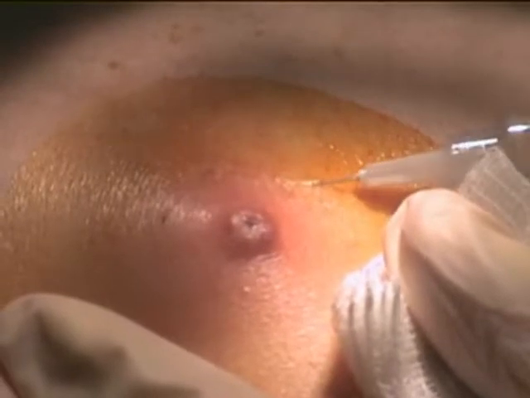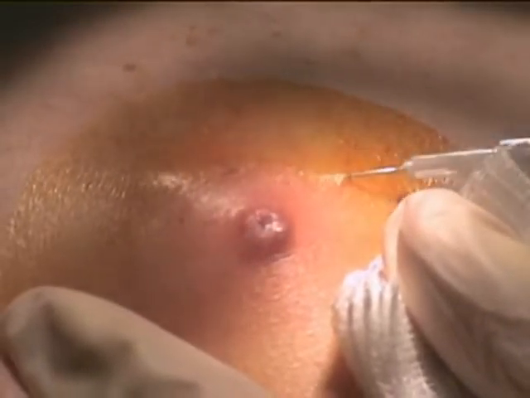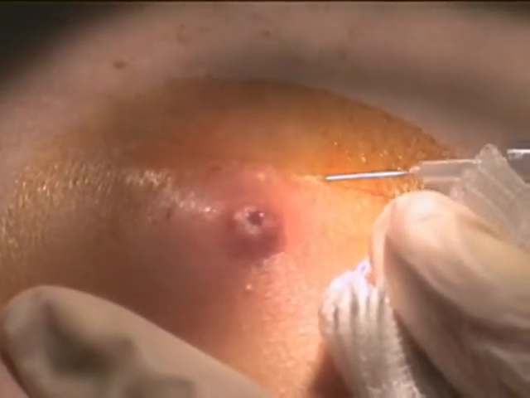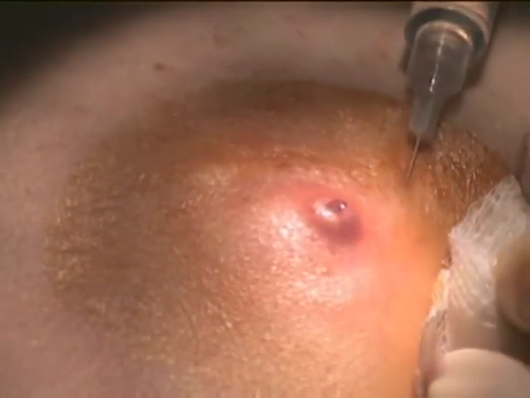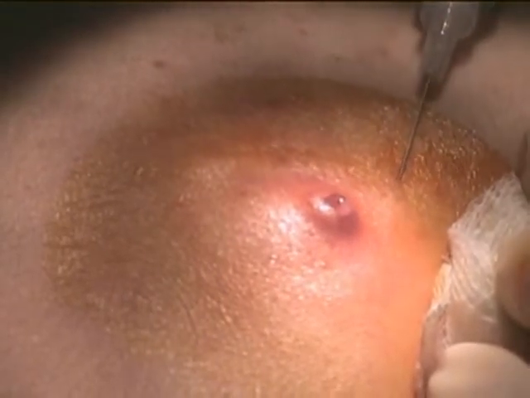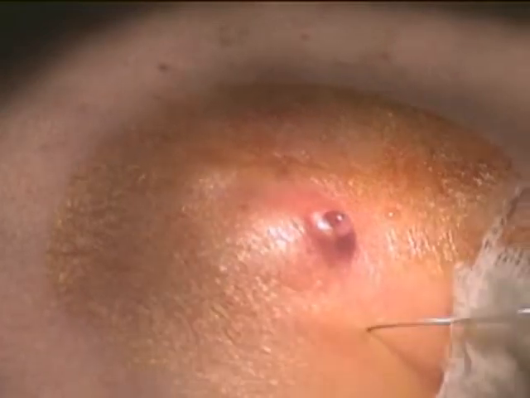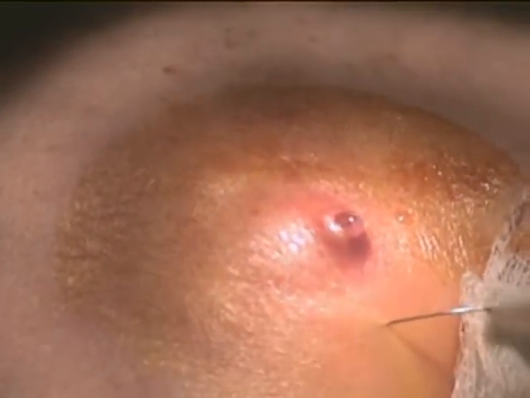Administer a field block with local anesthetic to allow an adequate incision to be made. Avoid infiltration of the abscess cavity. Concentrate on anesthetizing the perimeter of the tissue around the abscess.